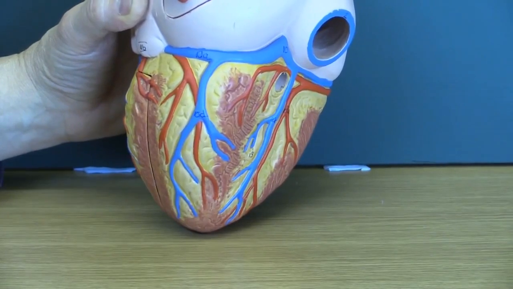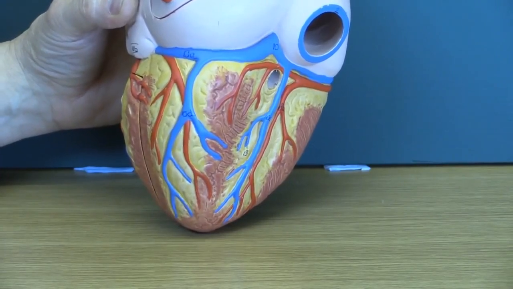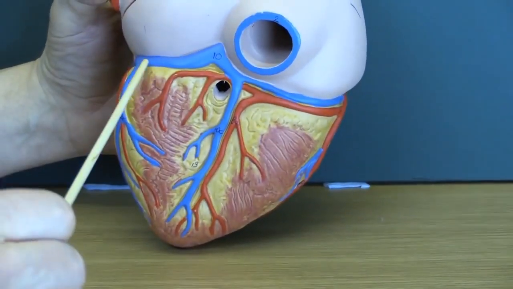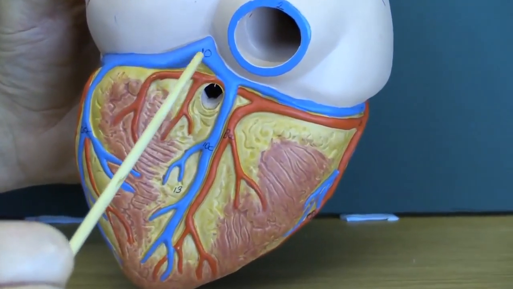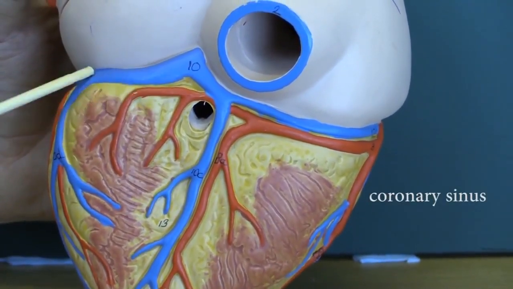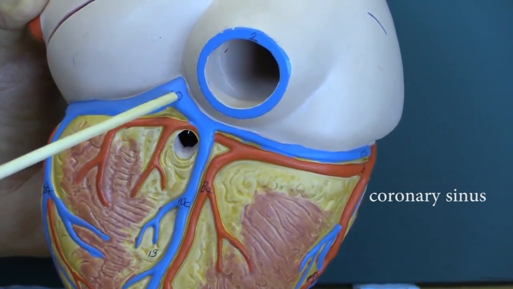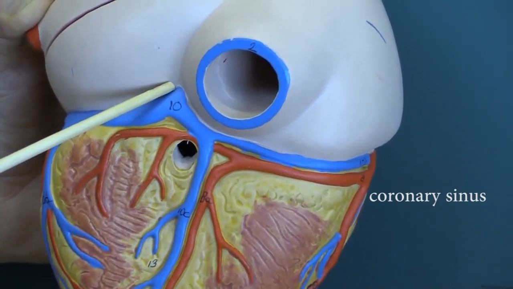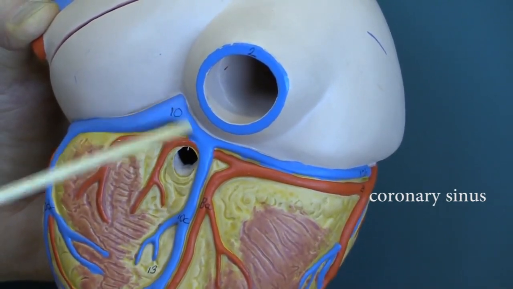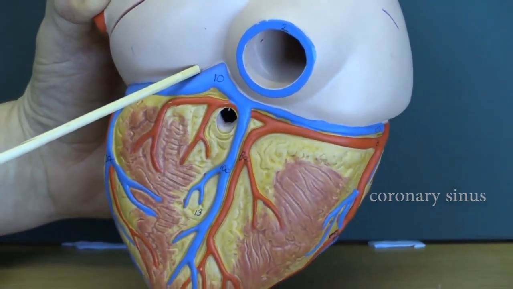Now, if we look towards the veins now, first of all at the back of the heart, this area here is the coronary sinus. The coronary sinus, it's an enlarged area. And the coronary sinus drains through here into the right atrium. So the coronary sinus drains all the blood from the myocardium back into the right atrium.